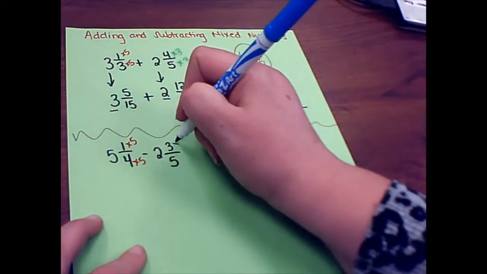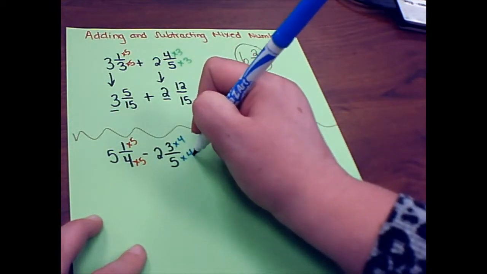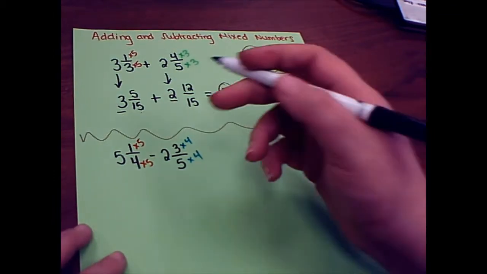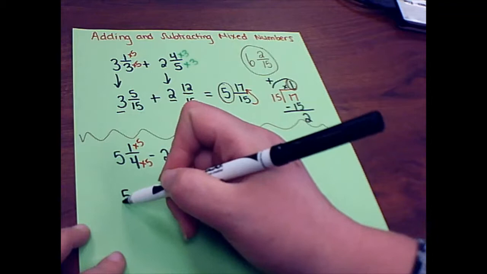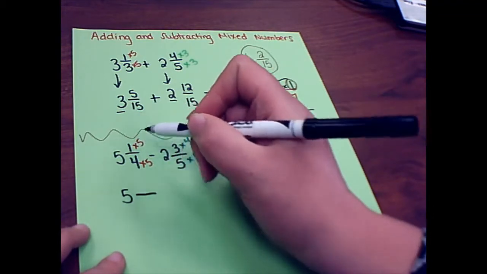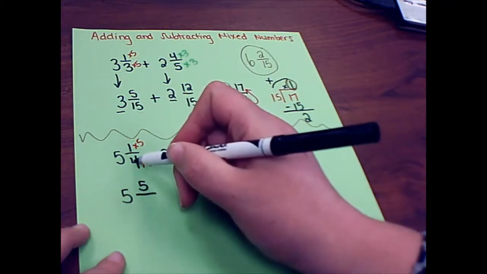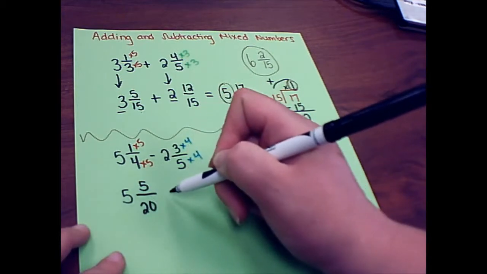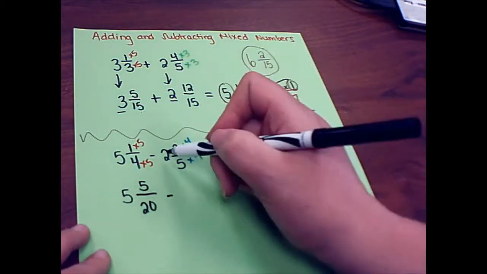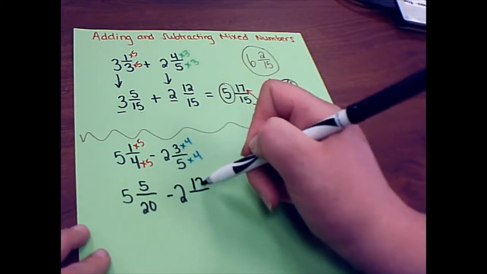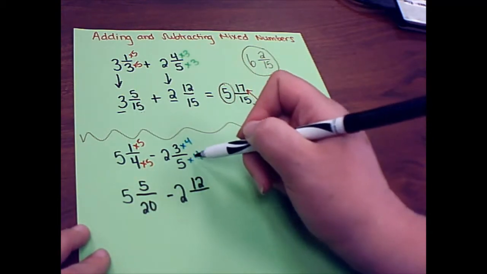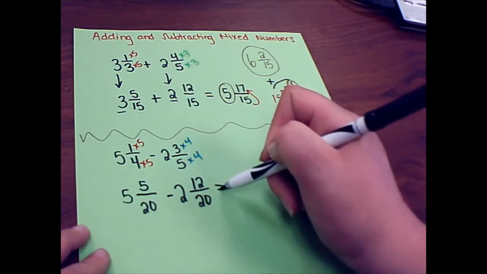I'm going to multiply by 4, multiply by 4. And remember what I said, the whole numbers don't change. So I bring that 5 down. 1 times 5 is 5. 4 times 5 is 20. Minus, I bring my whole number down. 3 times 4 is 12. 5 times 4 is 20.